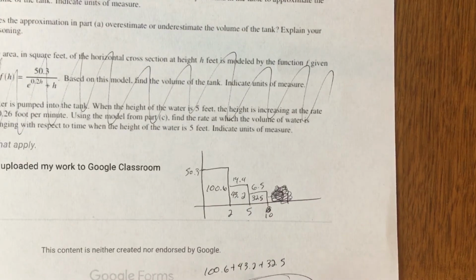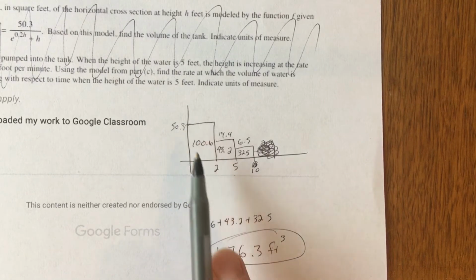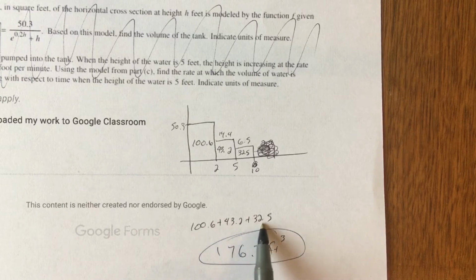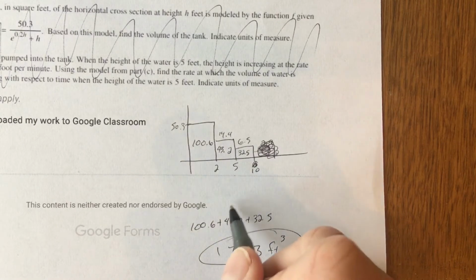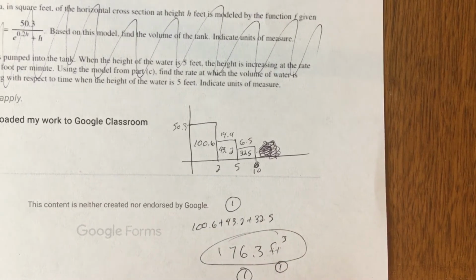All right. So as far as the AP grader, you may want to show 50.3 times 2 and then this. I don't think they would get too crazy about it, but if you wanted to just be safe on that. They gave you 1 point for doing the Riemann sum, 1 point for the answer, and 1 point for the correct units on that. So again, a lot of points there that are pretty easy to get.